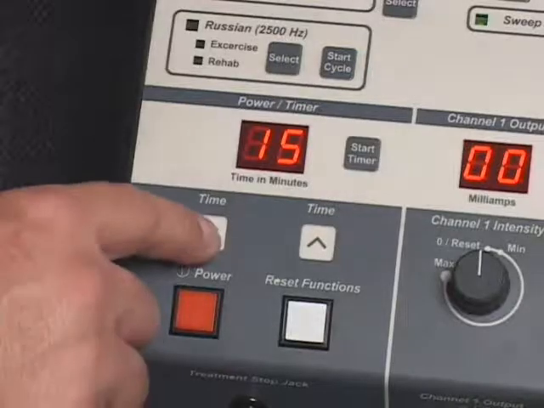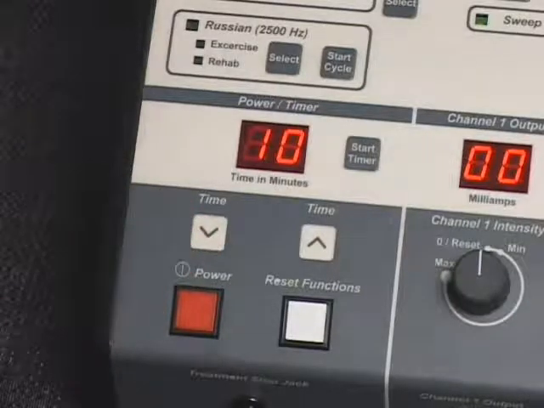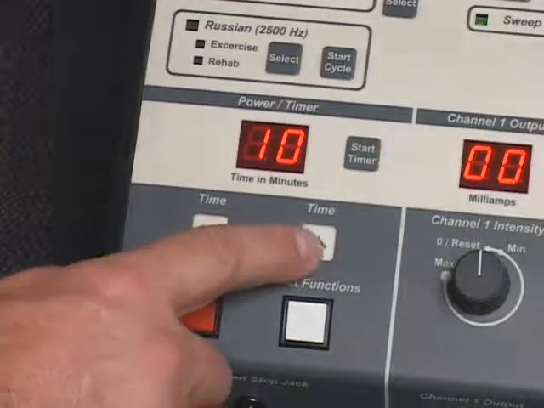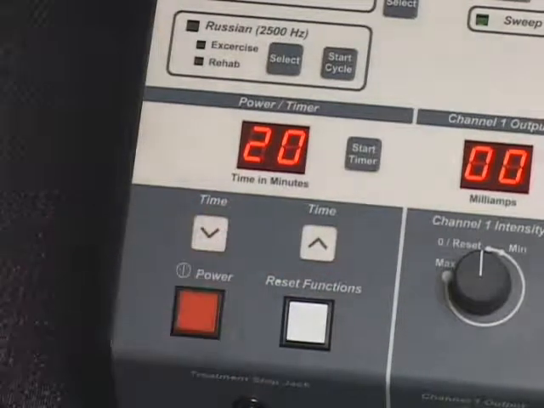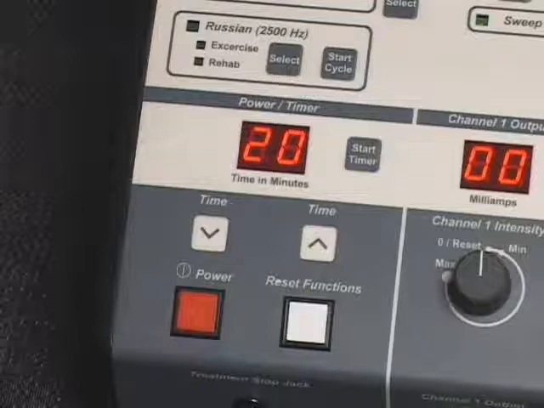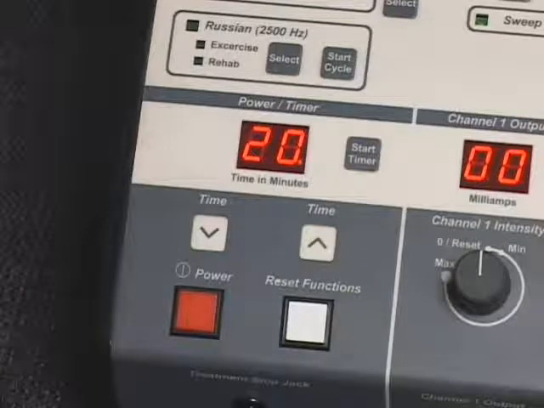Set the treatment duration using the time controls. To adjust in 1-minute increments, press and release the time control. For rapid adjustment, press and hold the time control until the desired treatment duration setting is reached. The treatment duration will be indicated on the power timer display. Treatment duration may be reduced or increased during the treatment period. Press the Start Timer control to activate the treatment timer. A flashing decimal point on the power timer display indicates timer countdown in 1-minute increments.